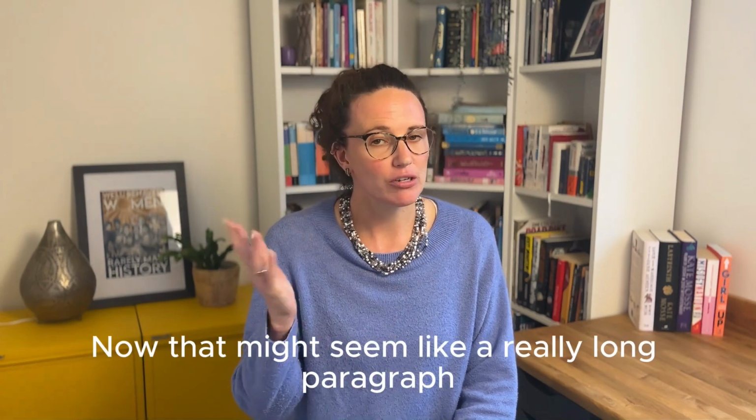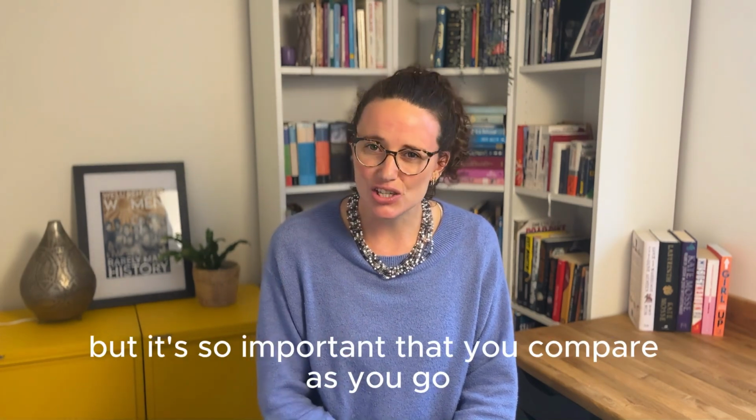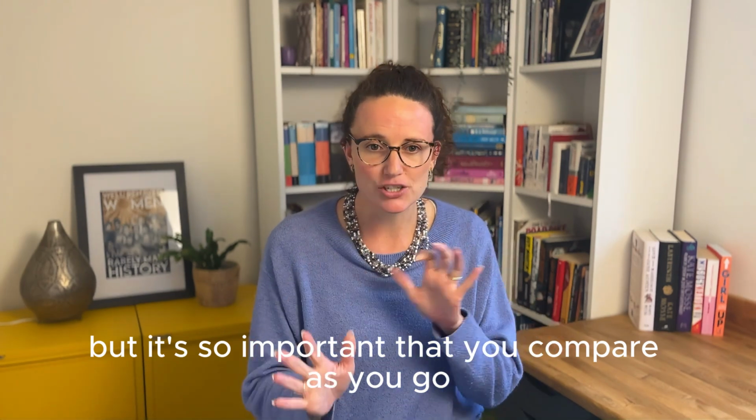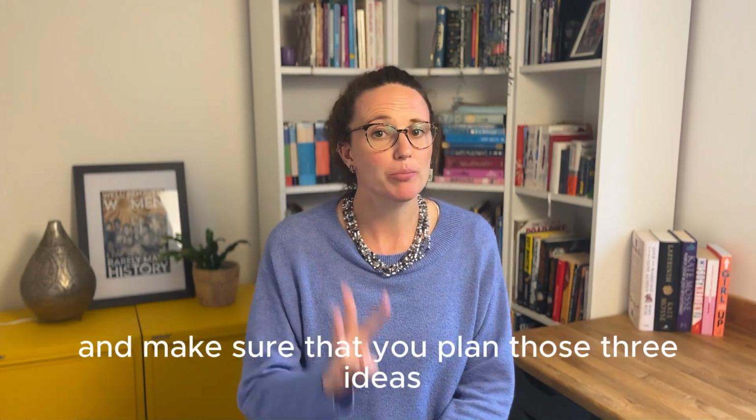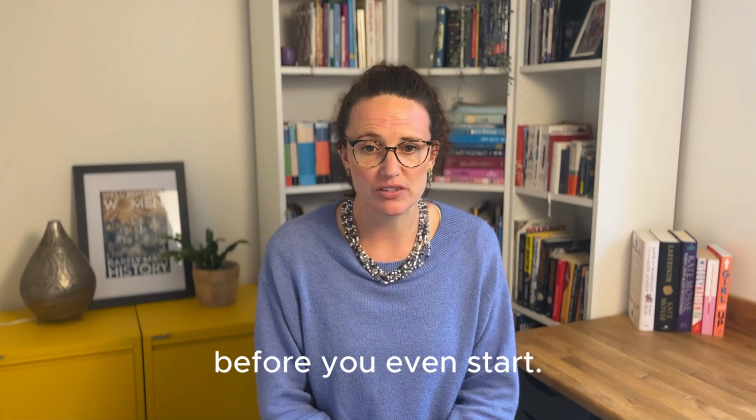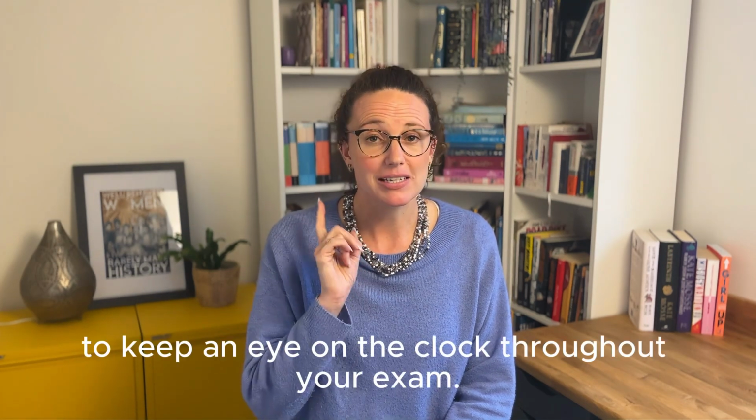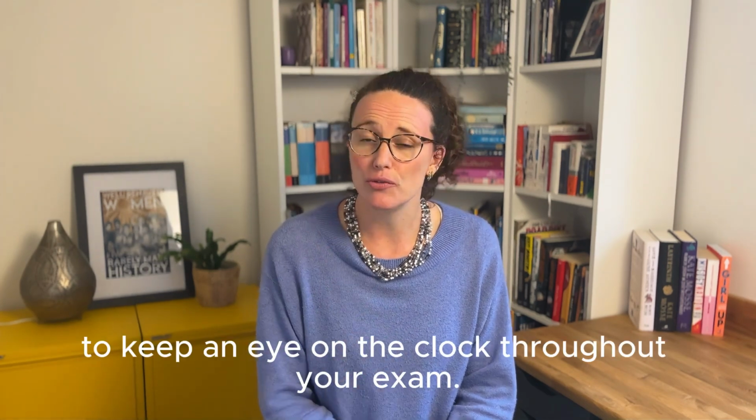Now, that might seem like a really long paragraph, but it's so important that you compare as you go and make sure that you plan those 3 ideas before you even start. Remember to keep an eye on the clock throughout your exam.